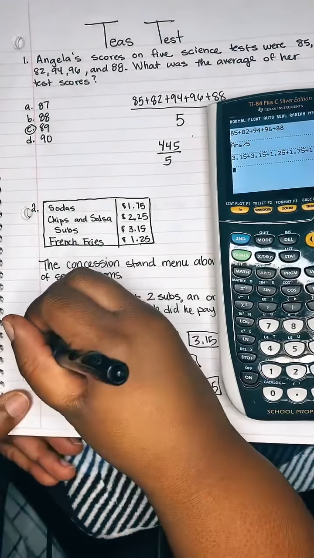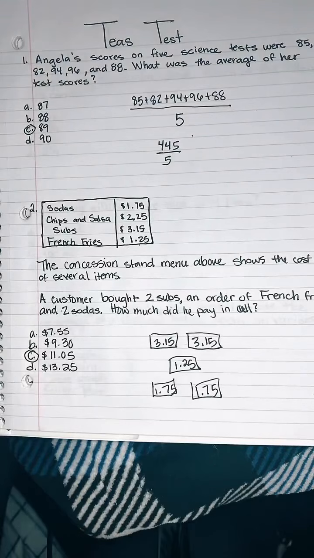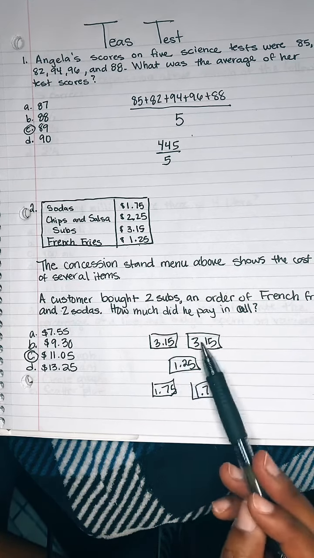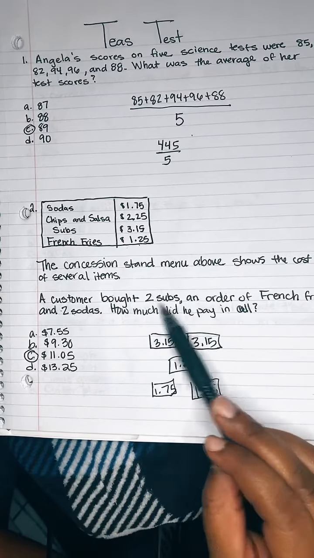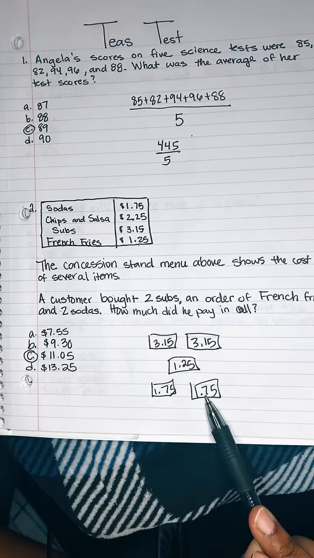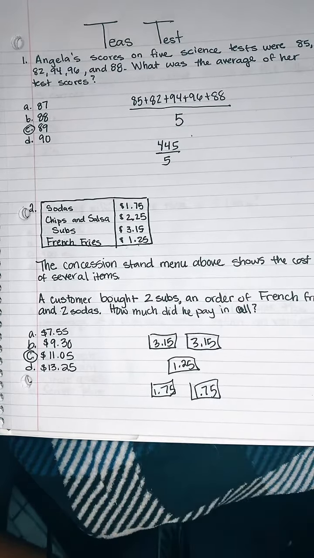So if you said C was your answer, you are 100% correct. Fantastic. Yep, it's C. And that's why I say always draw it out, so you don't forget the 2 subs, a French fry, and 2 sodas. Because if you miss one of these items, it really throws off your answers.